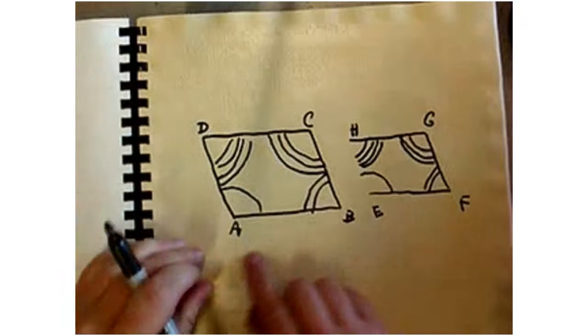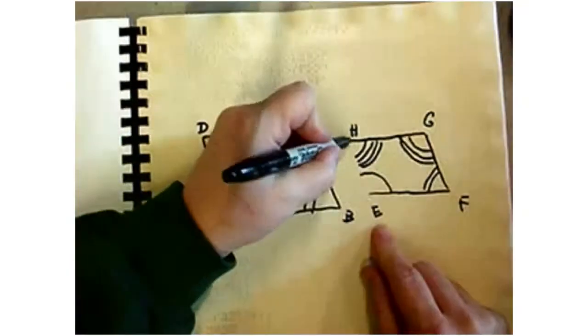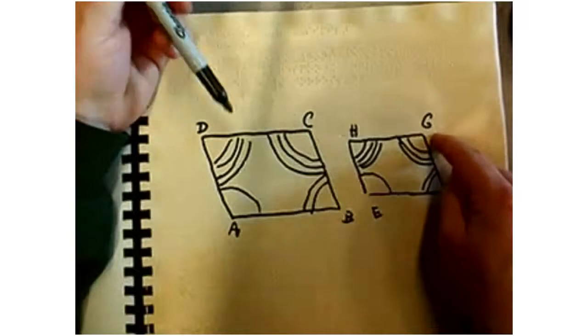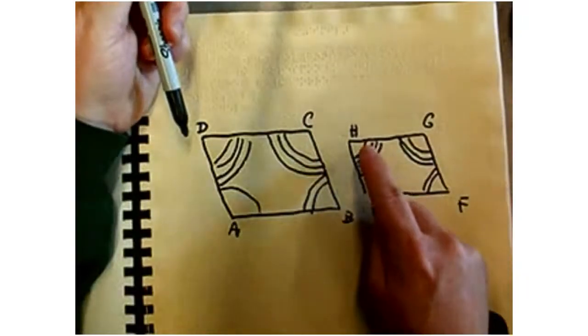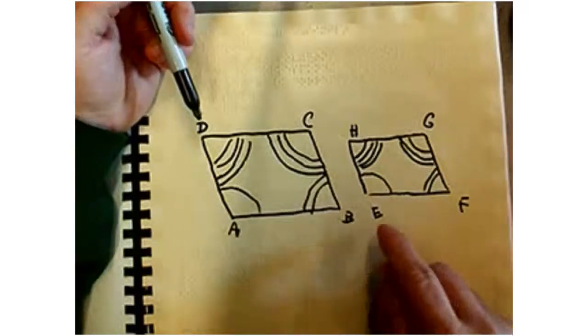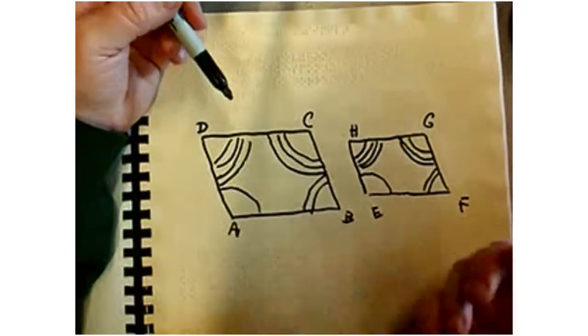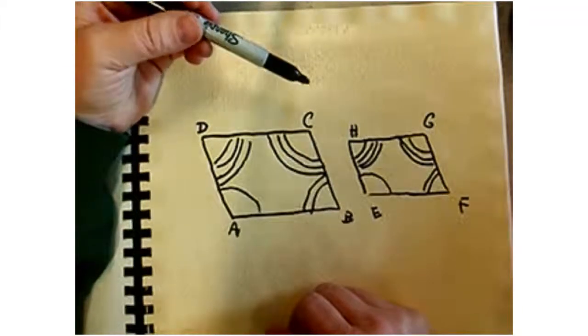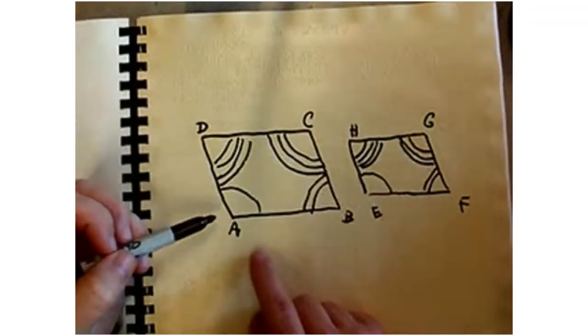So A corresponds with E, B corresponds with F, C corresponds with G, D corresponds with H. So we would write them in that order. A, B, C, D is similar to E, F, G, H. Just so happens that they're alphabetical. Sometimes that's not the case. You could also do AB.